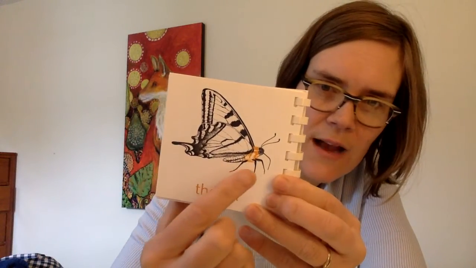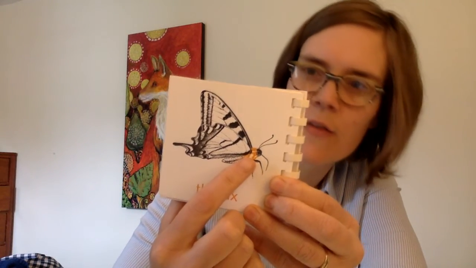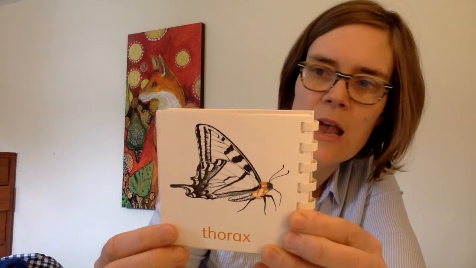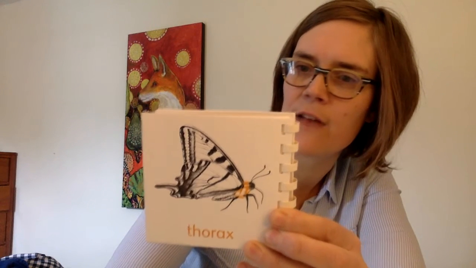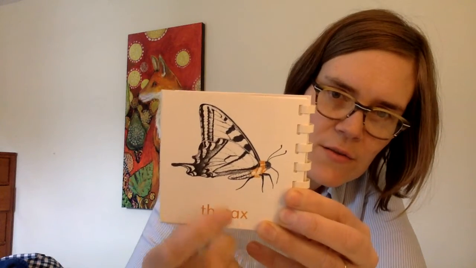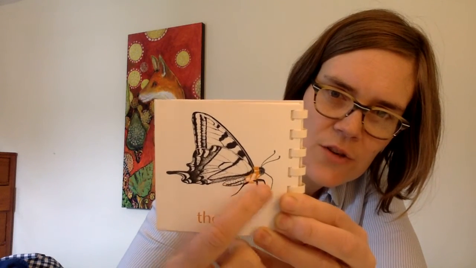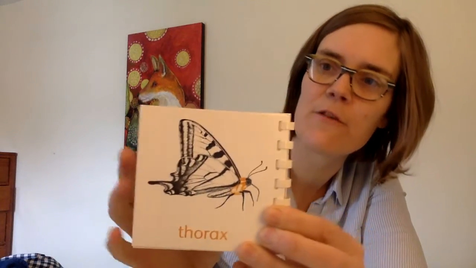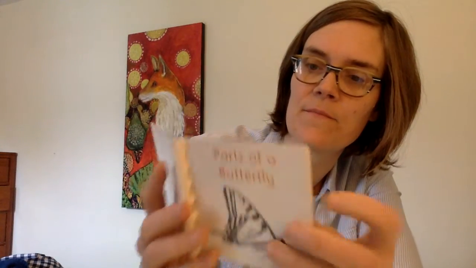And here's the thorax part. The thorax consists of 3 segments which are covered by hairy scales. The thorax supports very strong muscles and tendons that enable the butterfly to flap its wings and to fly for many hours. So the thorax is what the wings are attached to and what the legs are attached to. Butterflies can fly for many hours at a time.